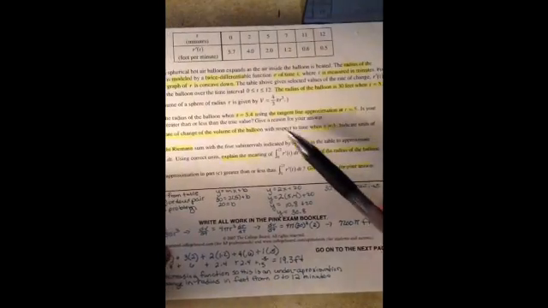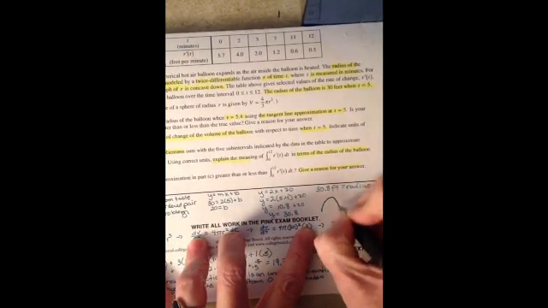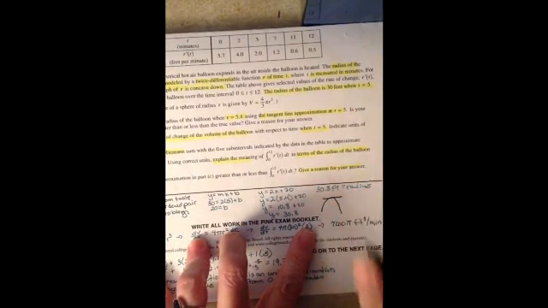Now, it told us that it's concave down. So think about your drawing. If your curve is concave down, your tangent line's sitting on top. So it's going to be an over approximation.